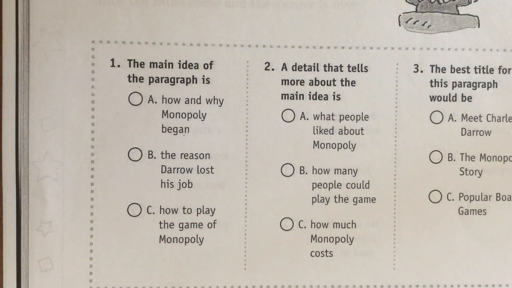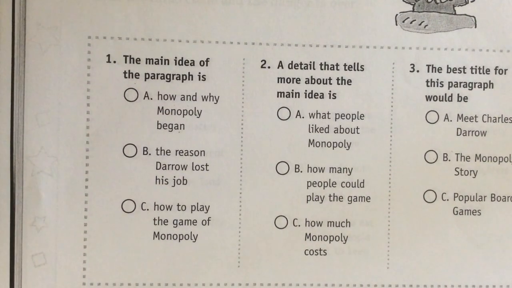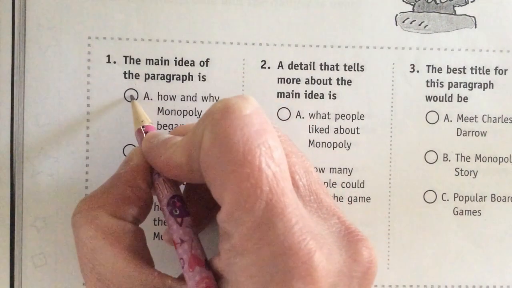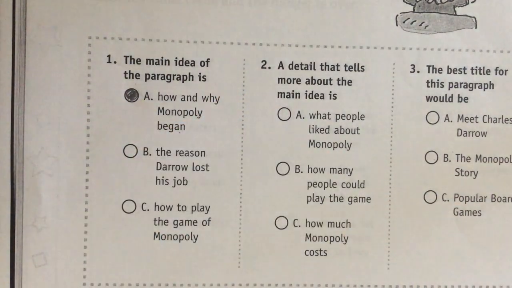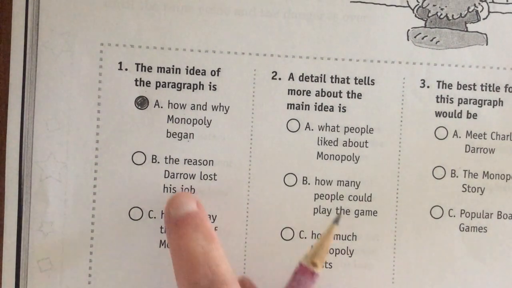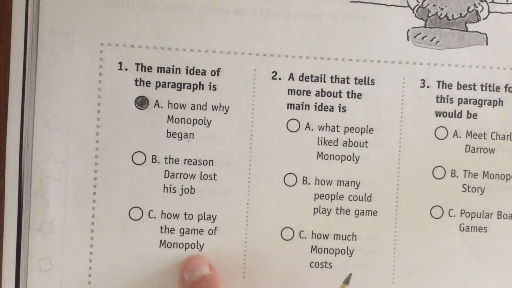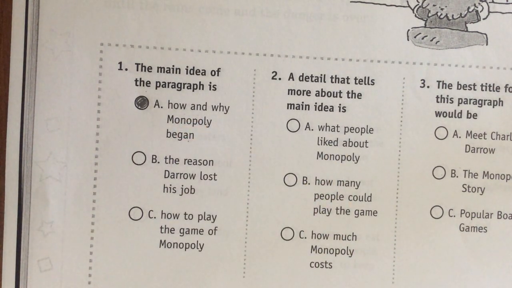How to play the game of Monopoly. So which one do you think the text is mostly about? And hopefully you said letter A, because the whole thing was about how and why Monopoly began. Okay, it doesn't really tell you why this person lost his job, and it doesn't explain how to play the game. So letter A is the main idea.